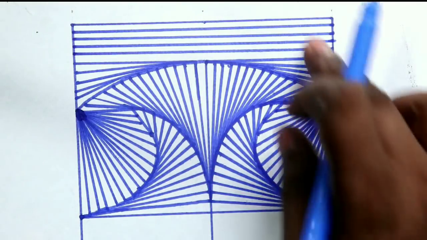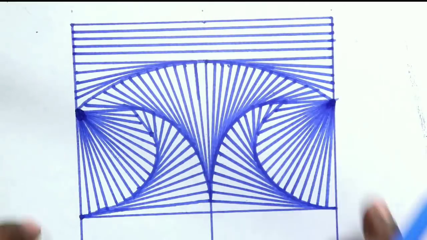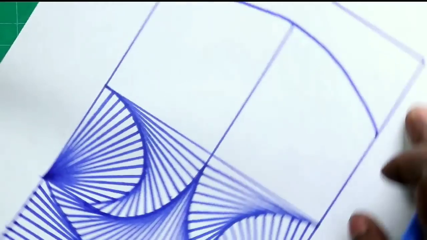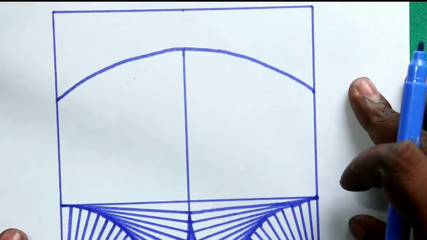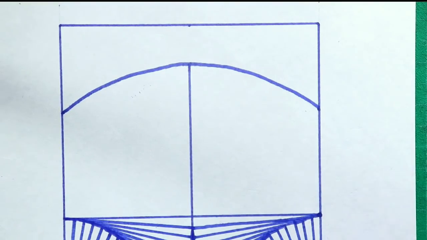Okay, I have just completed two units and one side, and you have to cover this side also, and you have to do it in the same manner that I have already done. Okay, let's start.